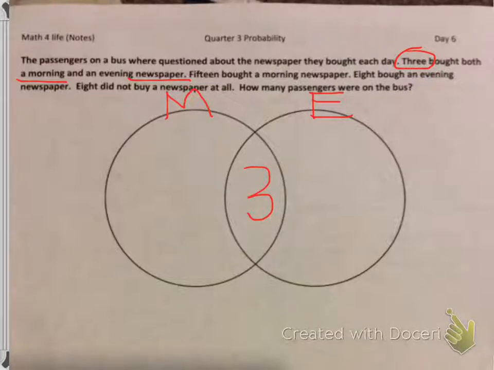15 bought a morning newspaper. So we know 15 are over here in morning. 8 bought an evening newspaper, so 8 over here in evening. And 8 did not buy a newspaper at all. So outside my Venn diagram is going to be the number 8 there again, because 8 didn't buy a newspaper at all.